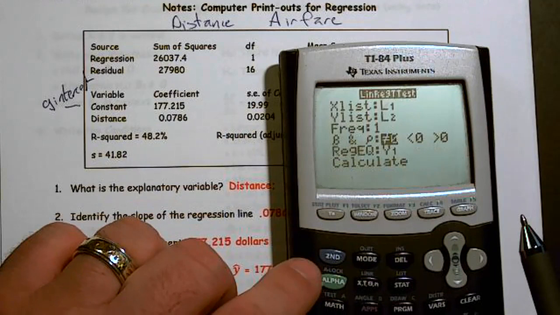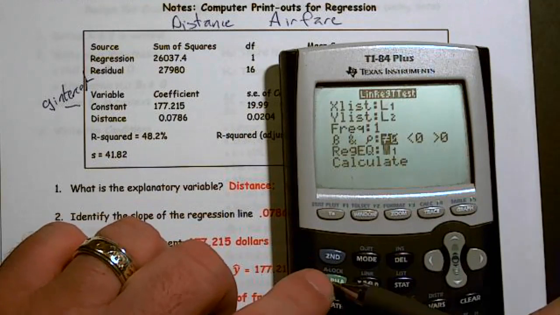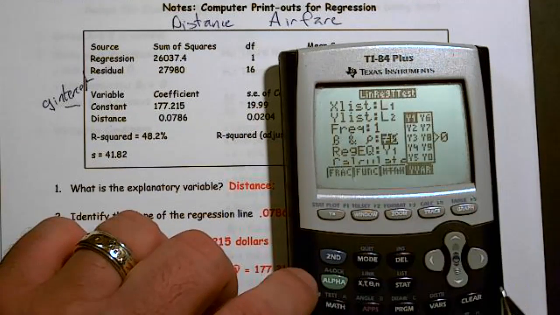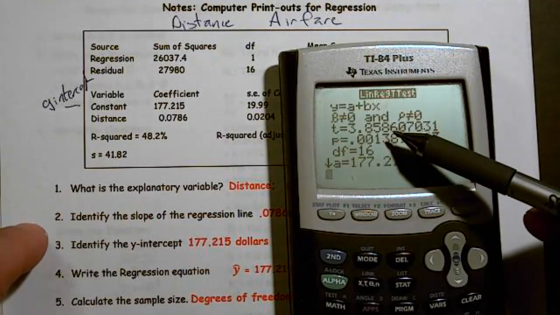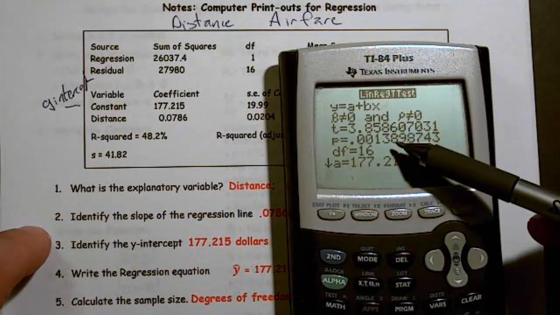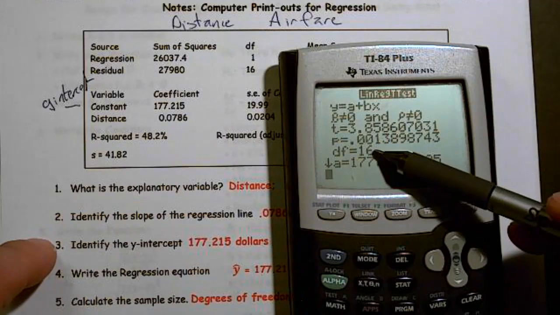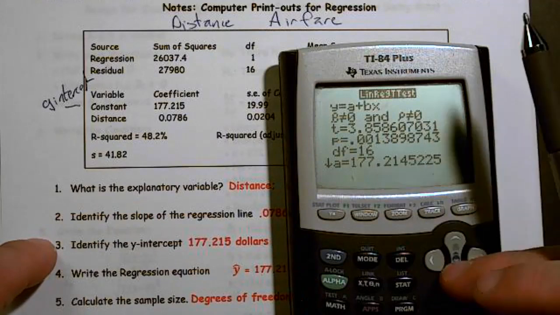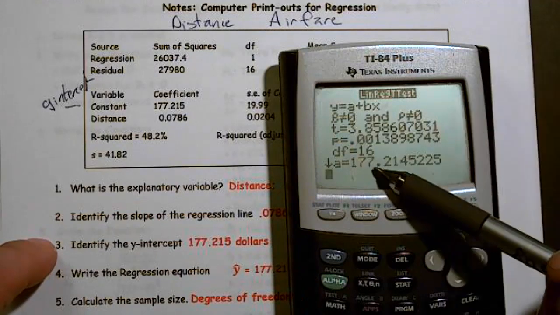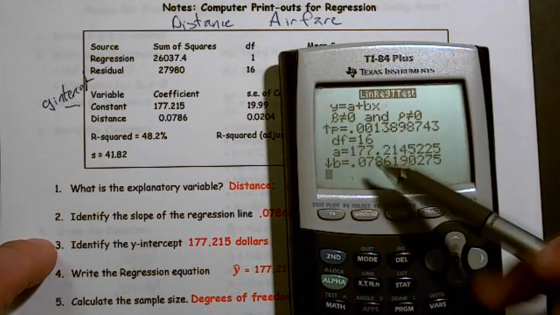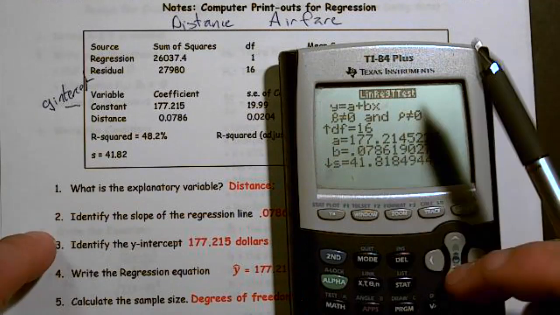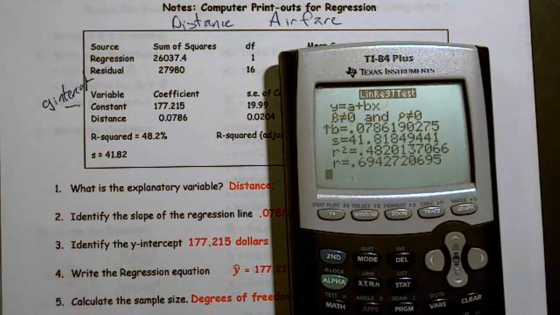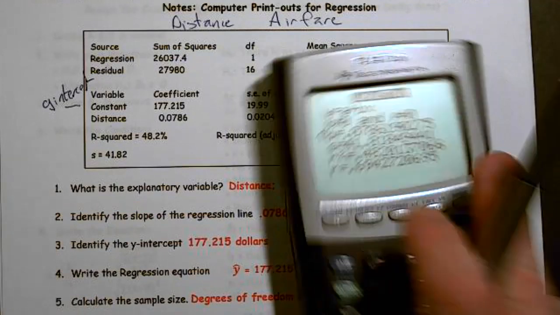And again, this is not intuitively obvious. So you need to go alpha, trace, enter. And we get a ton of information. All right, we get a t-statistic, which we haven't talked about for regression, a p-value. We have our degrees of freedom, our slope, our y-intercept. We have our S, and we'll talk about what that is in a moment. R squared, and R. So we have a ton of information that shows up when we do that.